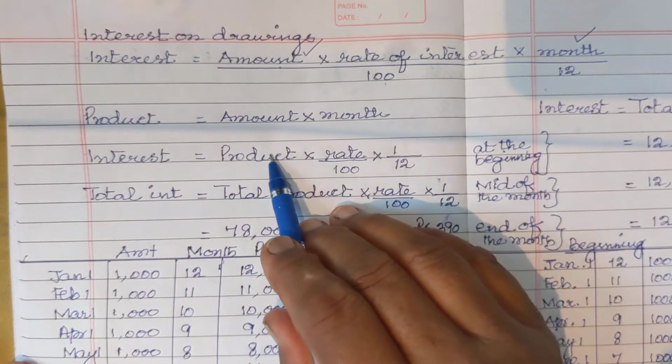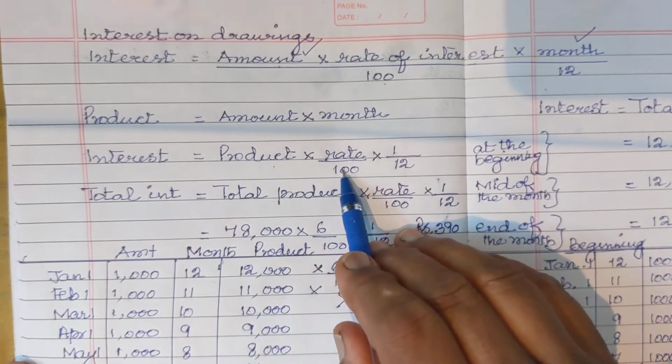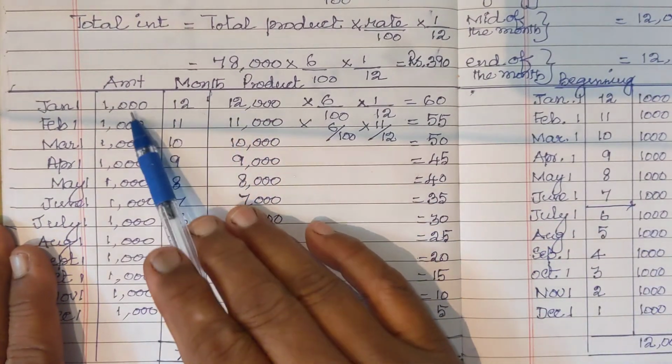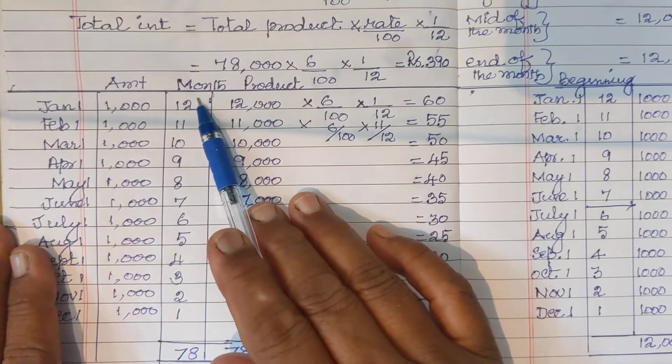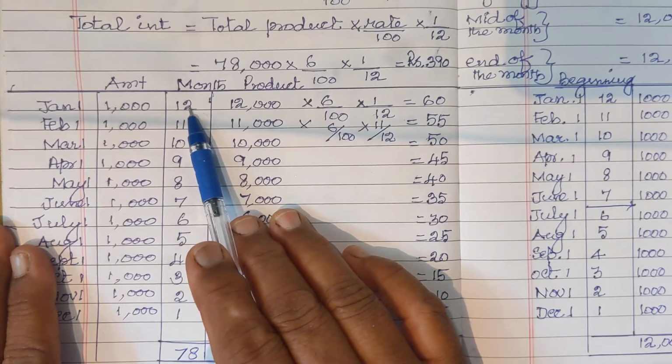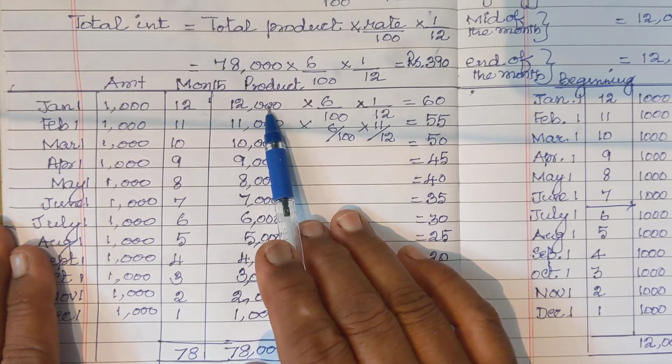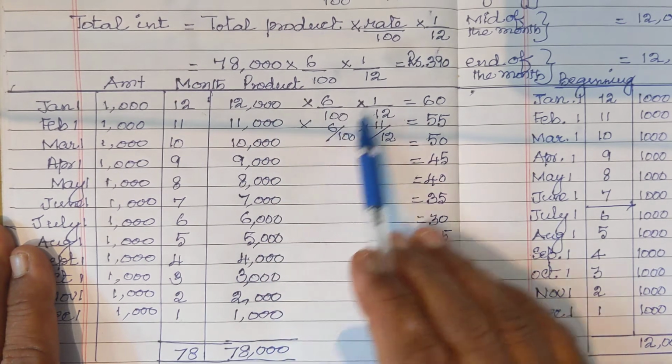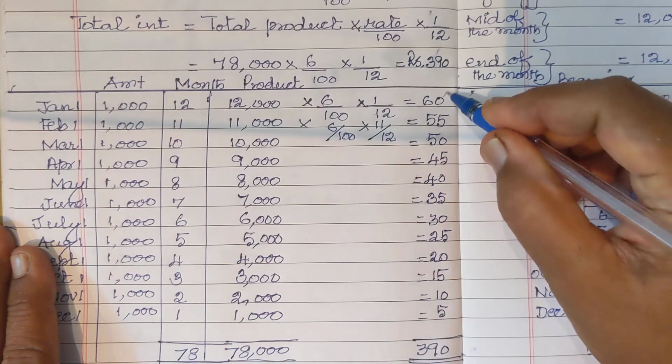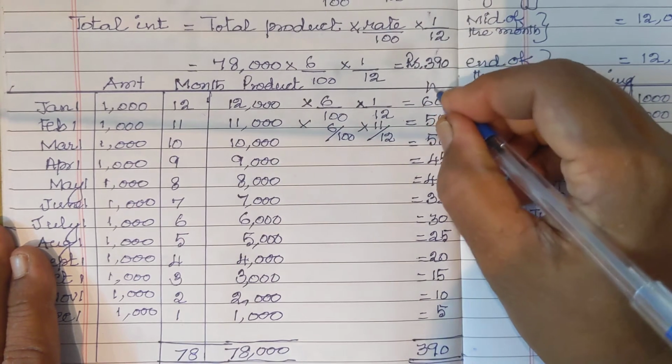So now I am writing product into rate by 100 into 1 by 12. Now how to find out the product? I have already told you, amount into month. This remained for 12 months, so I am multiplying it by 12,000 into 6 by 100 into 1 by 12. The interest comes as 60 rupees.